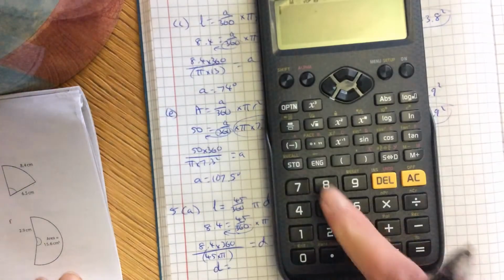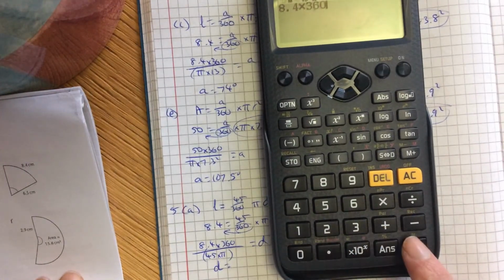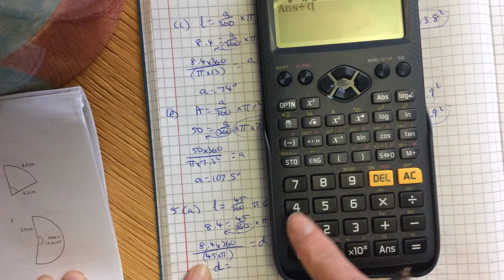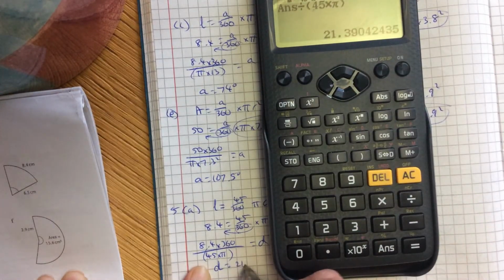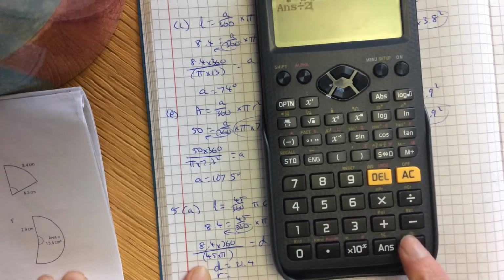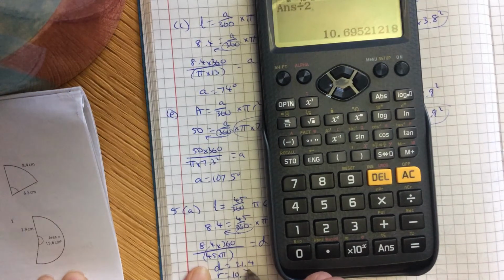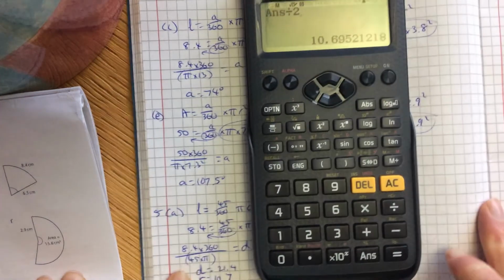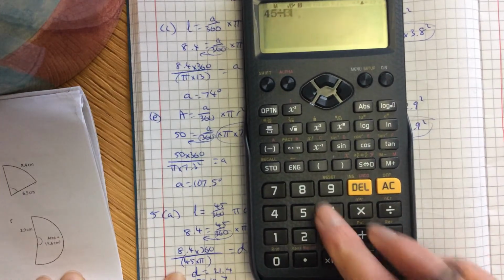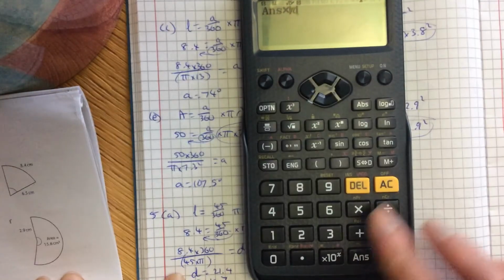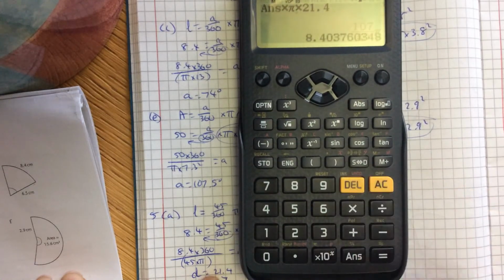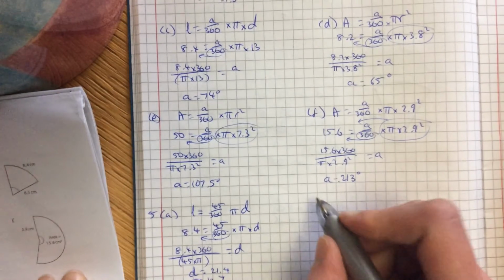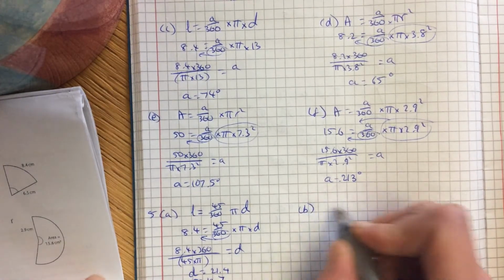So hopefully you're getting a bit more familiar with this. 8.4 times 360 divided by 45 times pi, and you bracket that bottom line. Give you a diameter of 21.39 or 21.4. So your radius is half that, so 10.7. Okay, I'll just double check it. 45 divided by 360 times pi times the diameter, giving me a length of 8.4. So it's correct. Part B, we're nearly there.